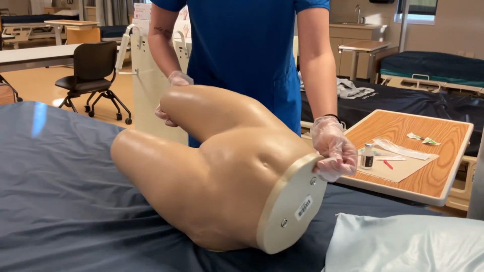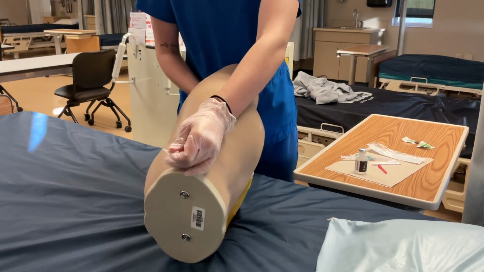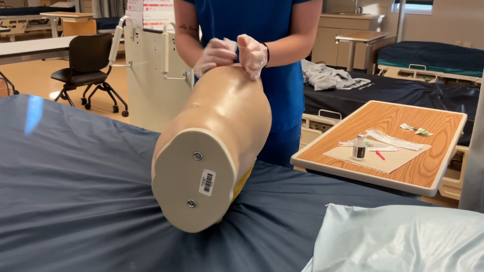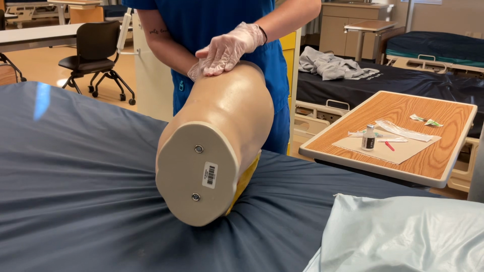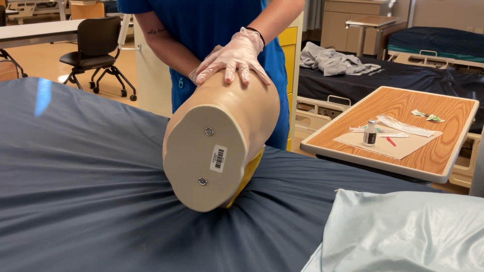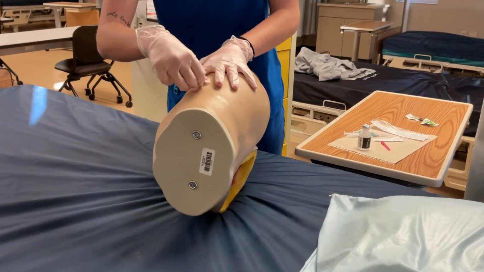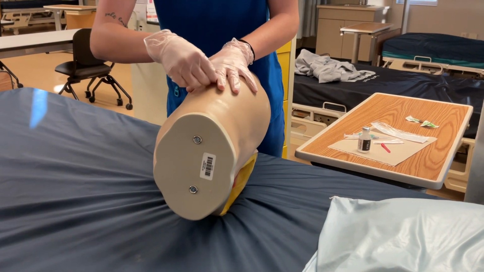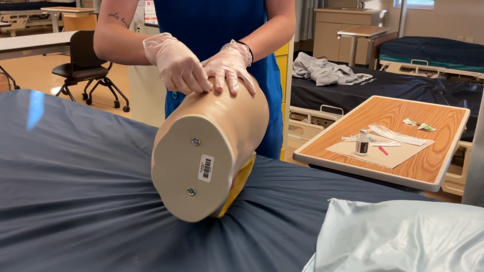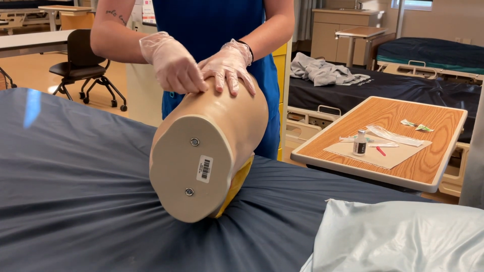I am going to just find where I'm going to be giving the shot. I would hold the skin taut, so pull the skin back. I would go in a circular motion for 30 seconds.